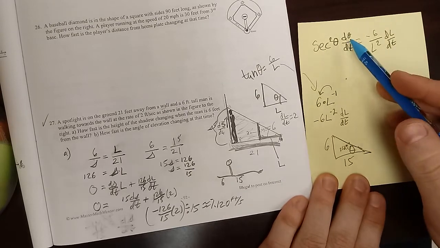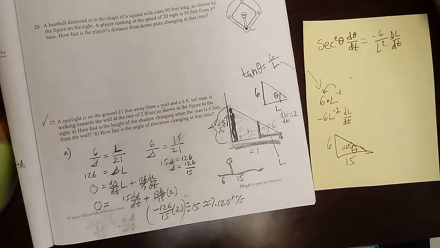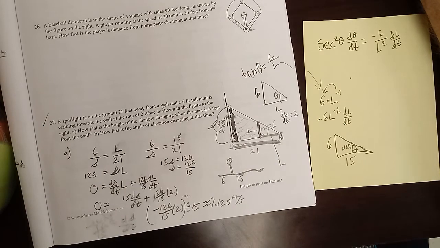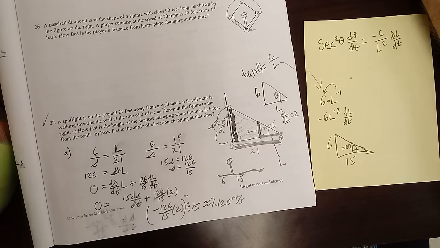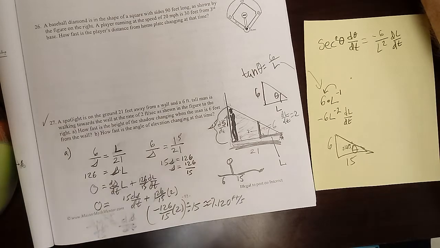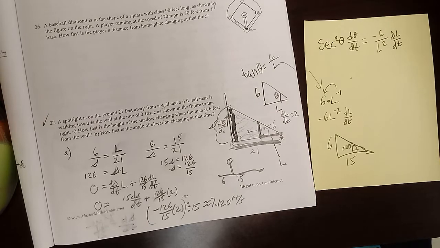All right. So then a secant of that squared. I got a really tiny number.